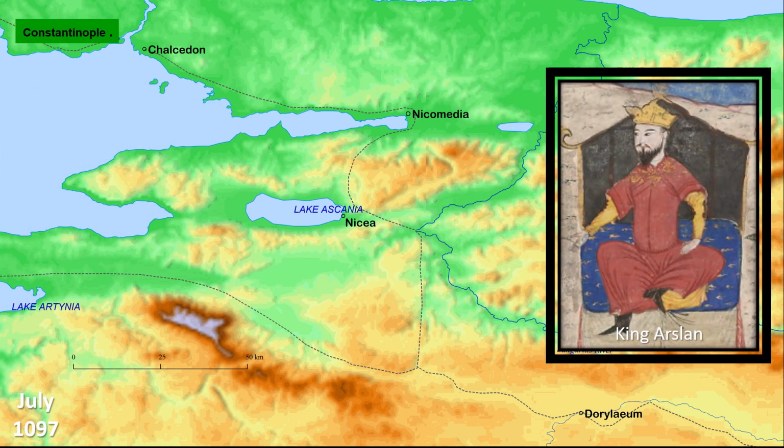Meanwhile, King Arslan had formed an alliance with another ruler, and so now brought a combined force to Dorylaeum, which was approximately 100 kilometres south of Nicaea. The Crusaders were now joined by some Byzantine soldiers, but not a large army. The Turkish Seljuk forces were defeated, but the Crusaders also suffered many casualties. However, the Seljuks never troubled them again.